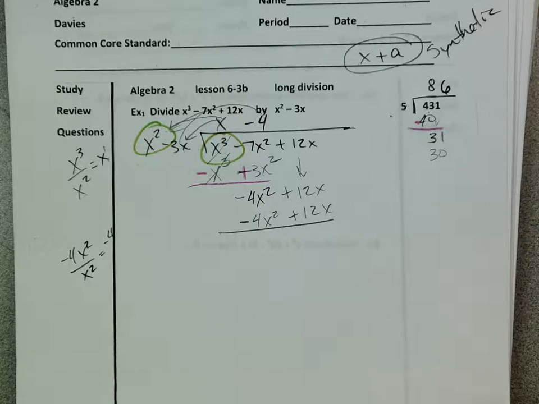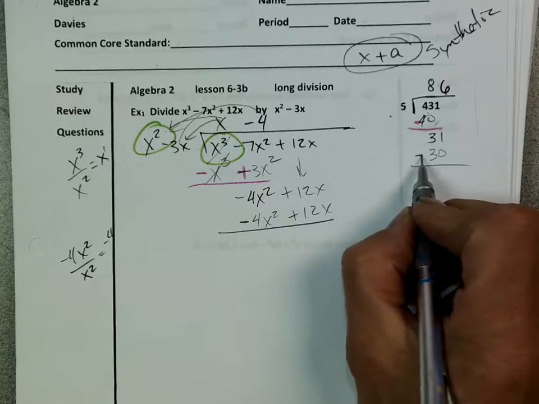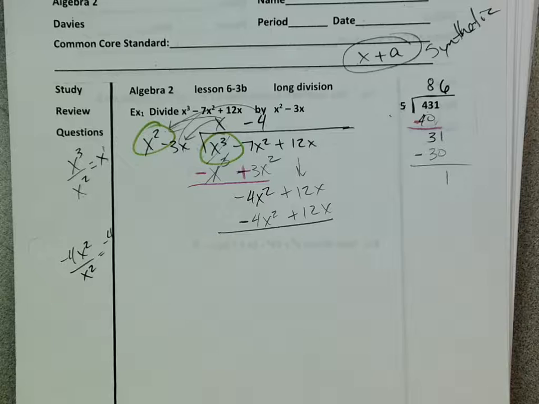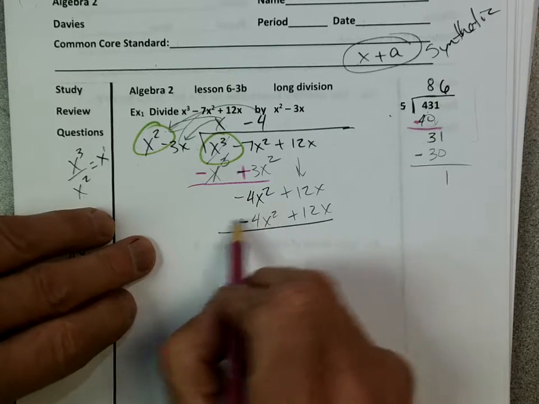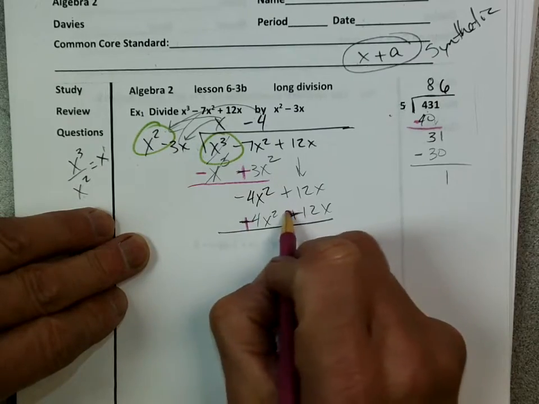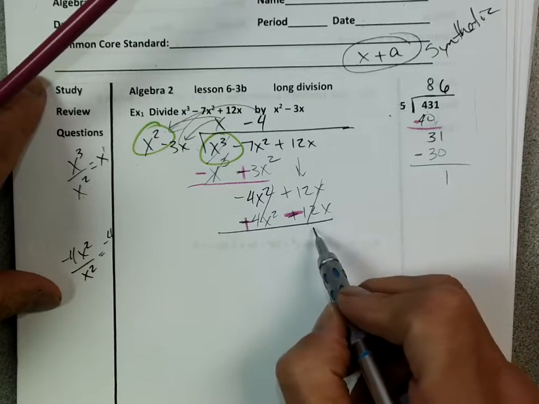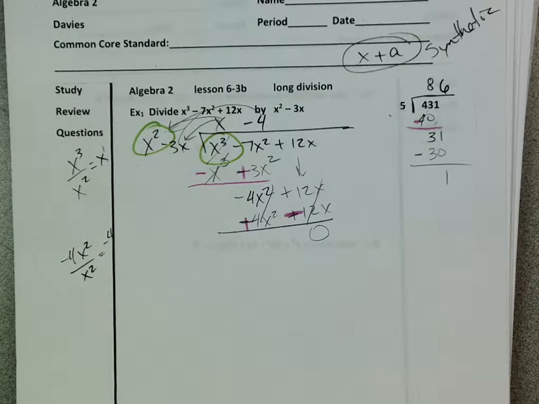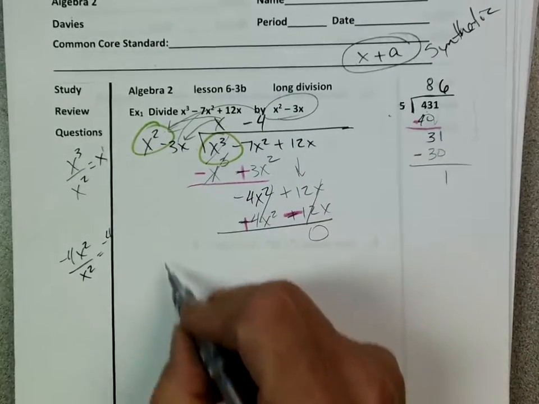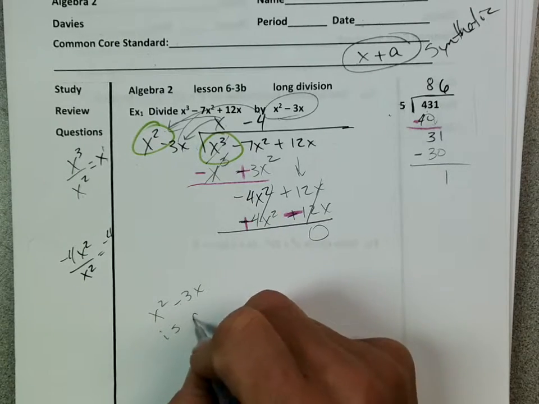How am I doing? Okay? So then on my 4th grade division, I just subtracted and I got a 1. I'm going to do the same thing here. I'm going to subtract a negative 4x, which makes it a plus, and I'm going to subtract a 12x here. So when I subtract, I get 0 here and 0 here. Well, that's kind of cool because I have a remainder of 0. If I have a remainder of 0, what do I know? It's a factor. So I know that x squared minus 3x is a factor.